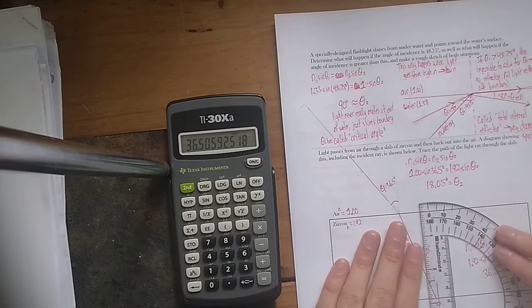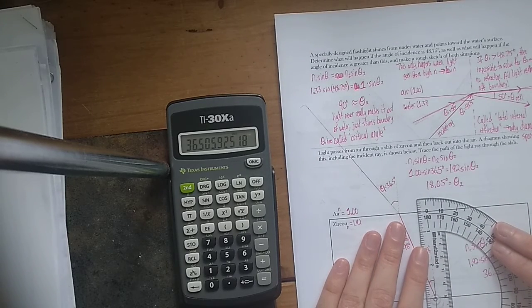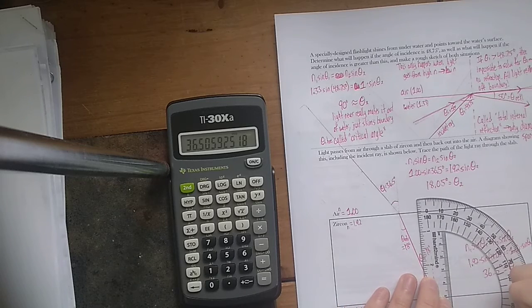So this refracts again. And notice it curves away from the normal line, opposite of what happened last time.